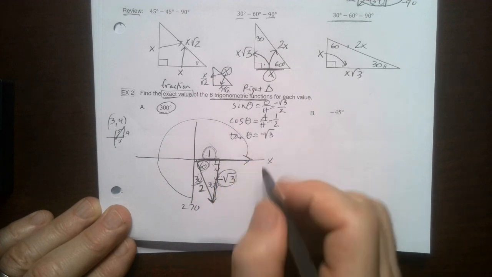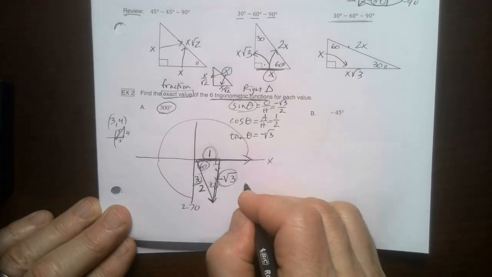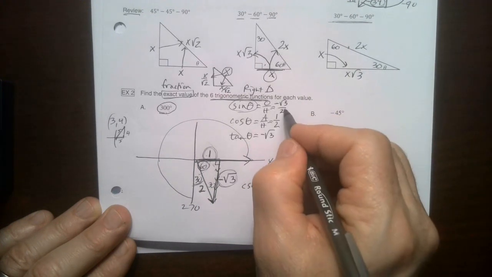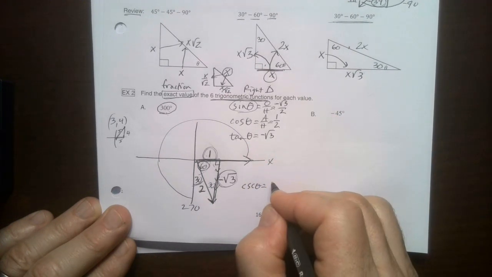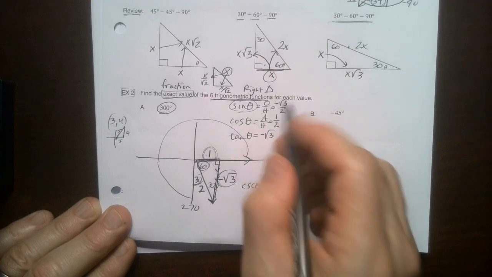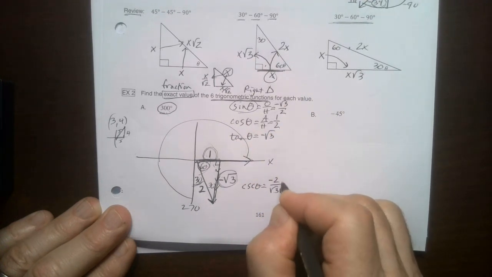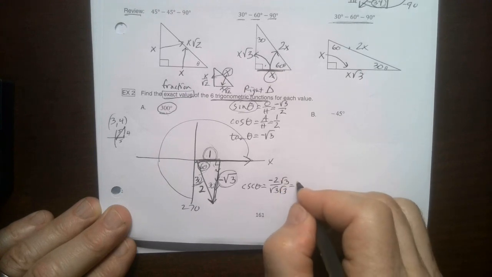Now we got to find the reciprocal. So I'm going to start with sine. I know the reciprocal of sine is cosecant. And if I flip this, this is going to get a little messy, so I'm going to keep the negative in the top. Negative 2 over the square root of 3. I got to get that square root of 3 out of there. So I get negative 2 square root of 3 all over 3.